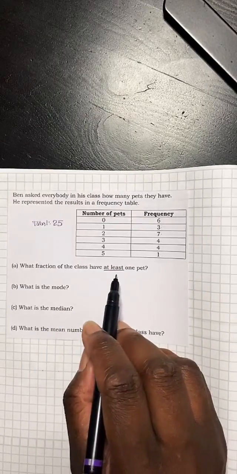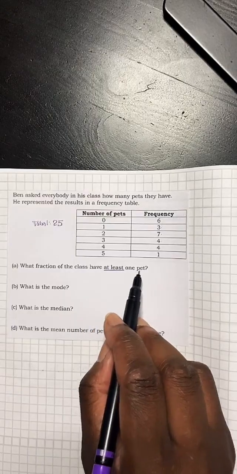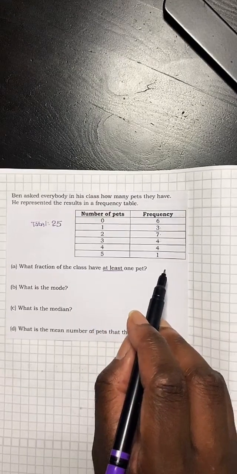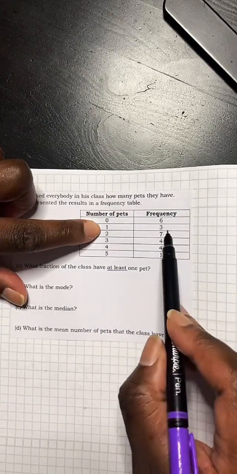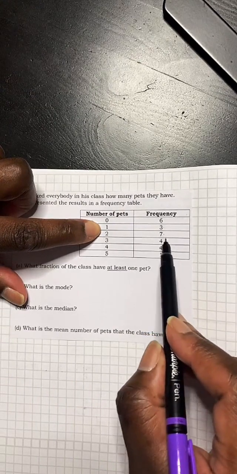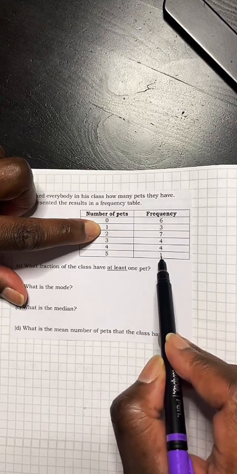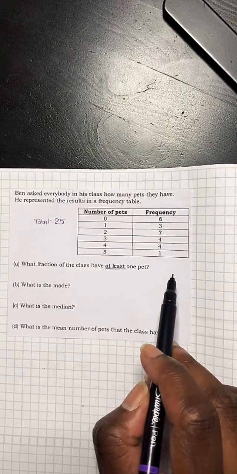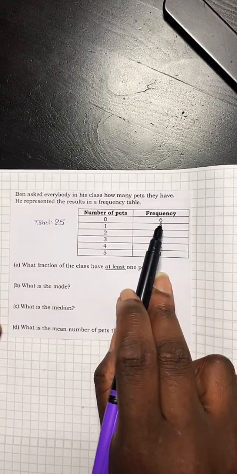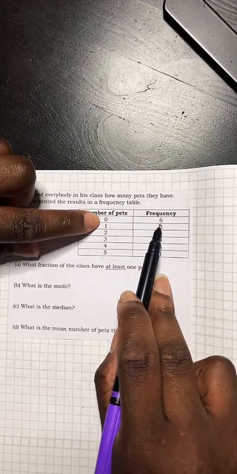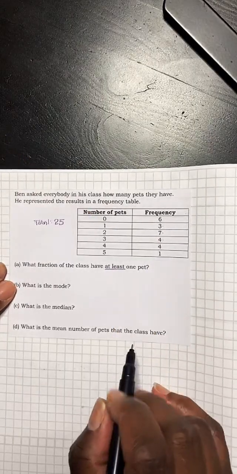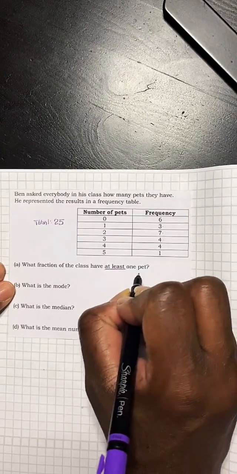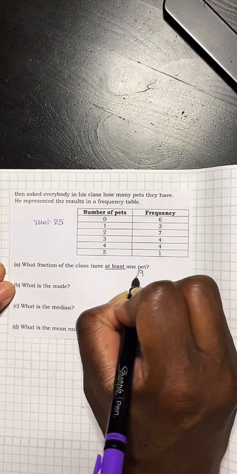So I'm looking at the numbers that have 1 pet or more. So that's why I'm looking at 3, I'm looking at 7, 4, 4, and 1. So if it's 25, let me just take out the 6, the ones that don't have a pet, and I will get my fraction, which is 19 over 25.